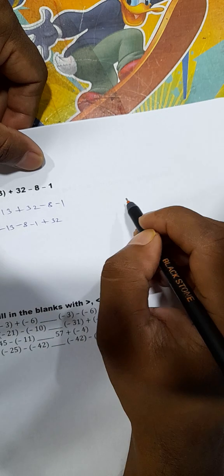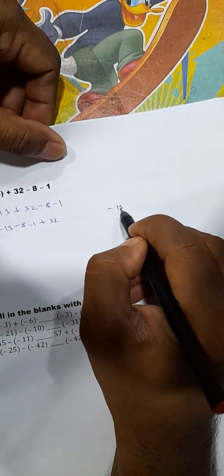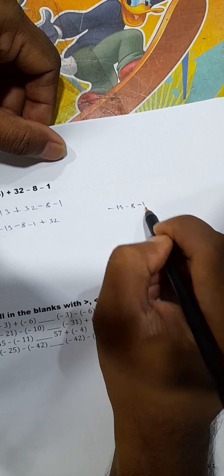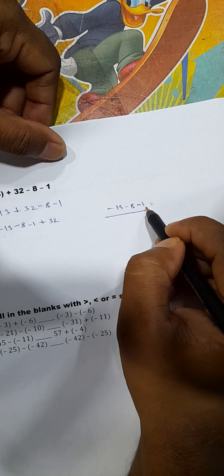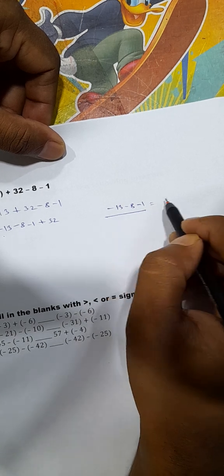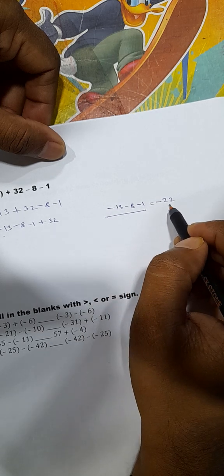Now minus 8, minus 1, minus 13, all these are dues, right? Minus 13 minus 8 minus 1, all these are dues. So we'll find their sum. 8 plus 1 is 9, 9 plus 13 is 22. Since all these are dues, the answer is negative. It means you have 22 rupees due.